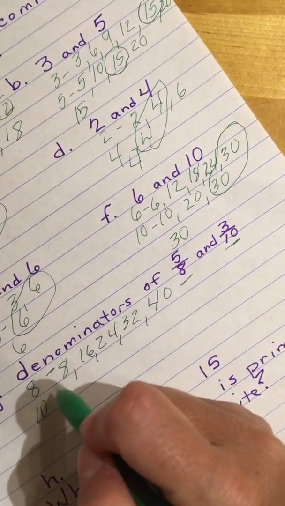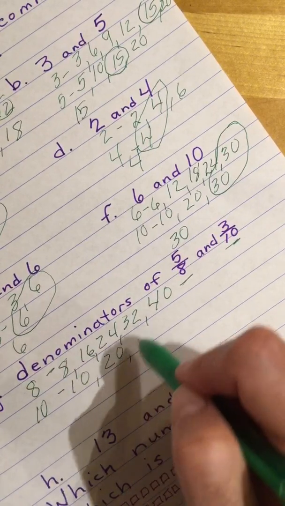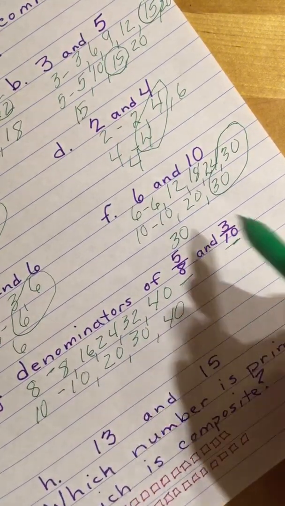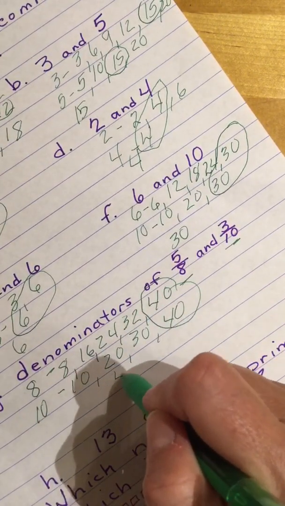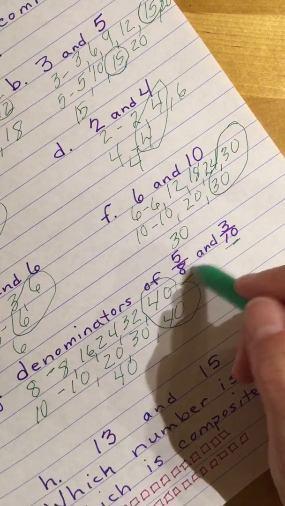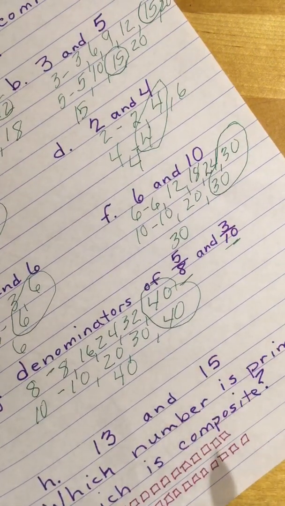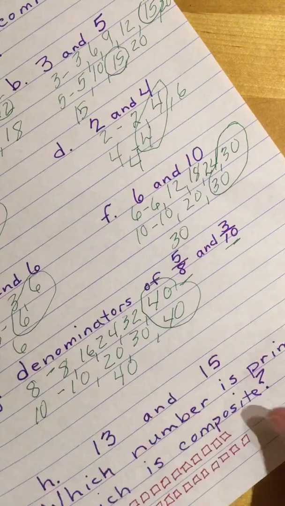I wonder why. Here we go. I have 10, 20, 30, 40. Least common multiple for these two would be 40. So if I were going to add these two together, I would put a denominator of 40 for these two, because that is my lowest common denominator, is my least common multiple.